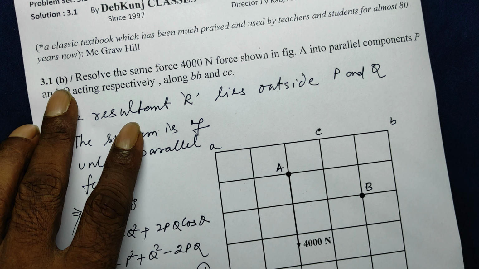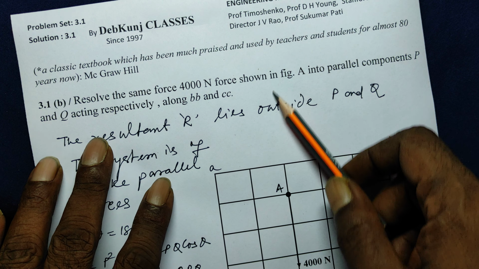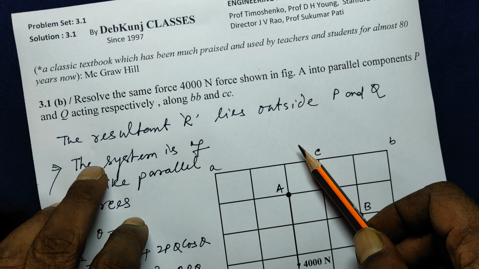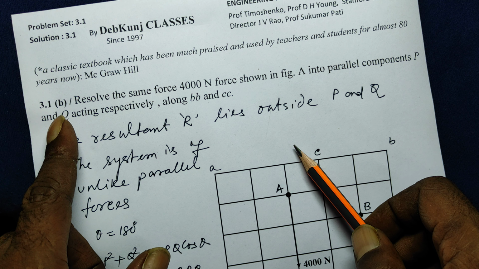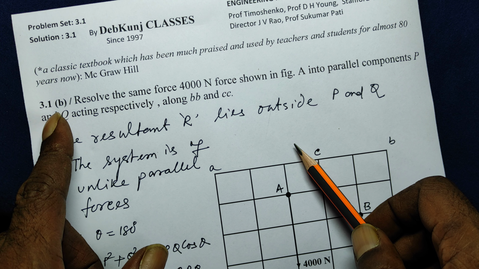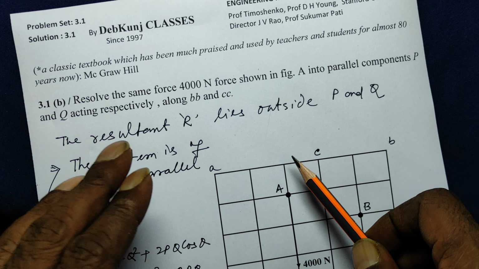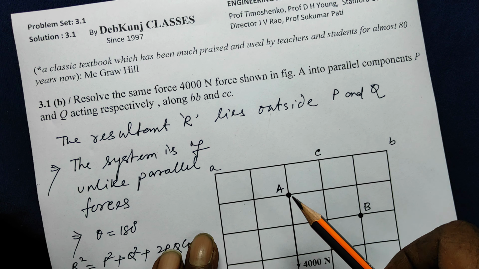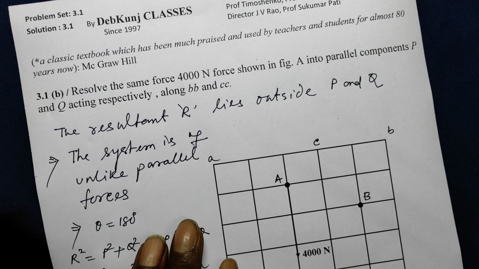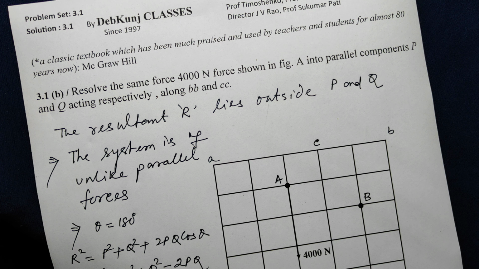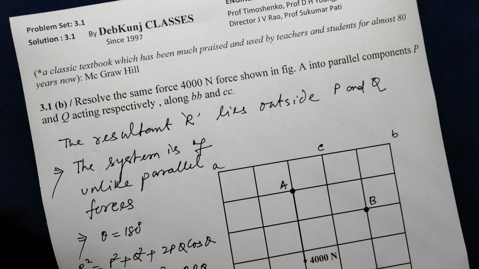3.1a is already discussed. Before you solve this problem, go through my previous video in which I have explained the solution to 3.1a, and I have explained the Varignon's principle of parallel forces. Now the statement of the problem is like this.